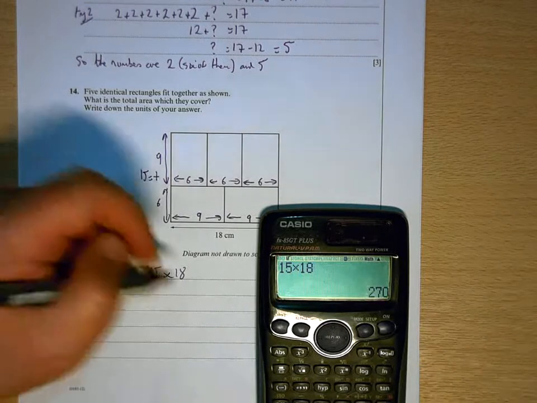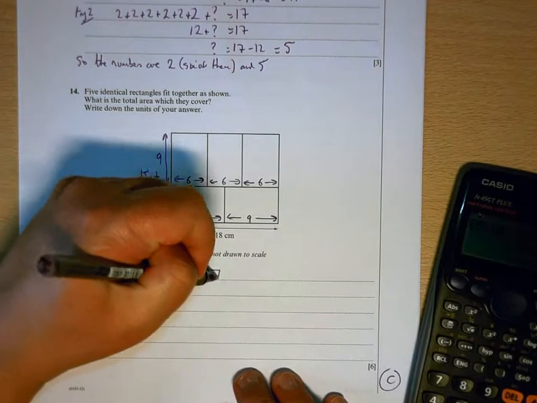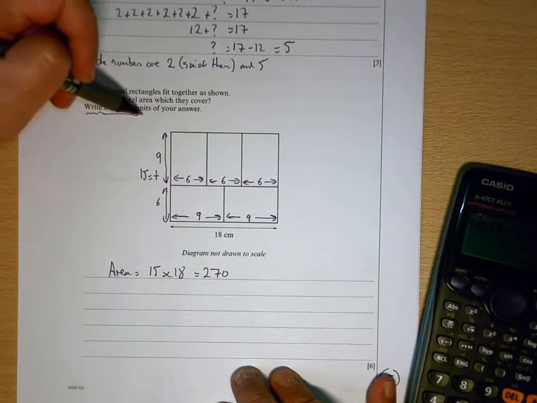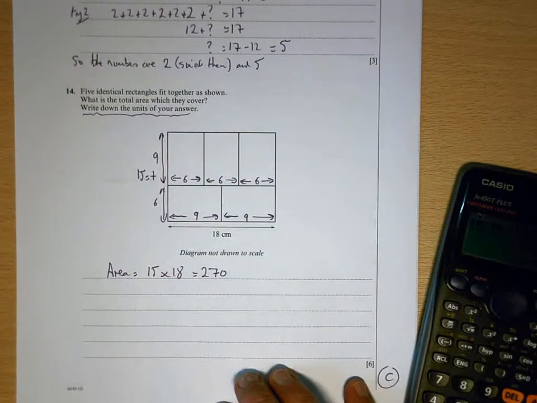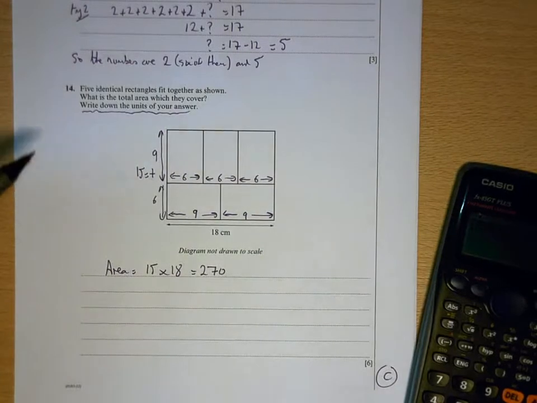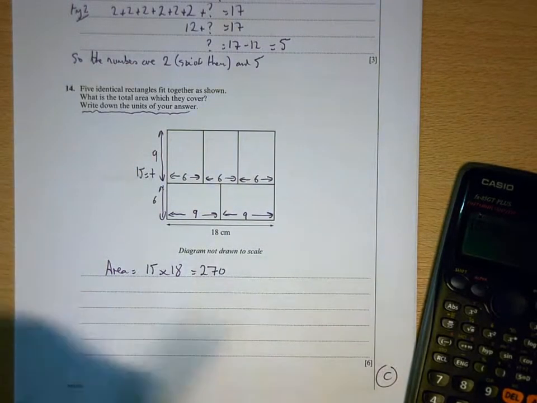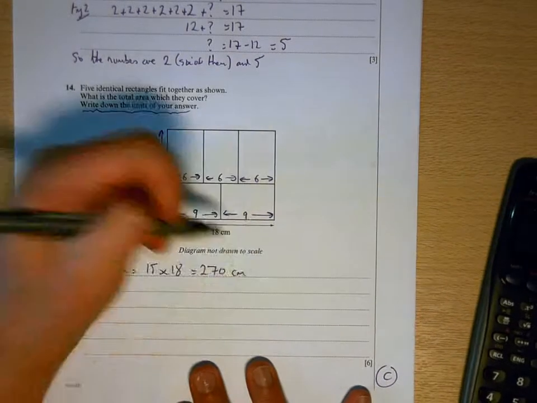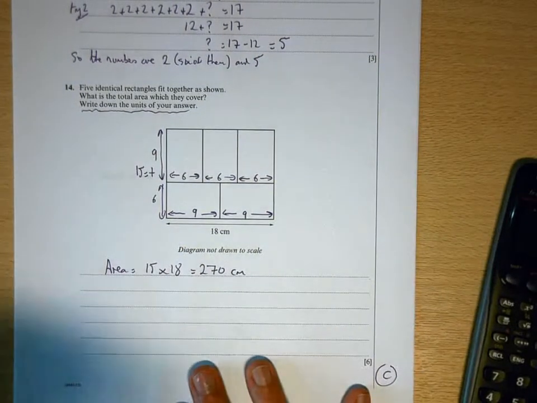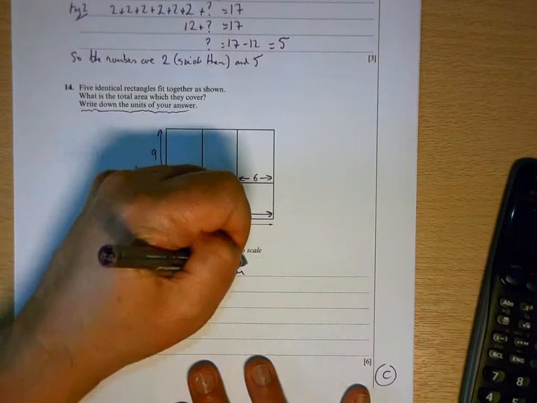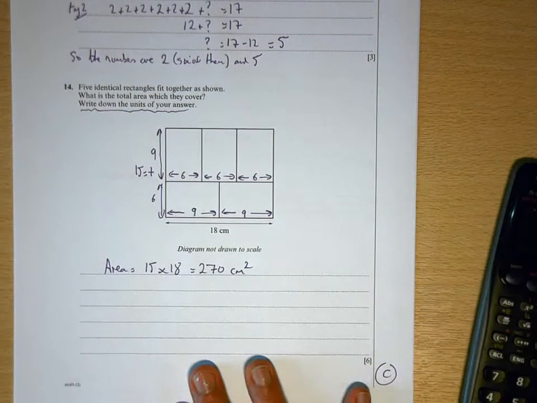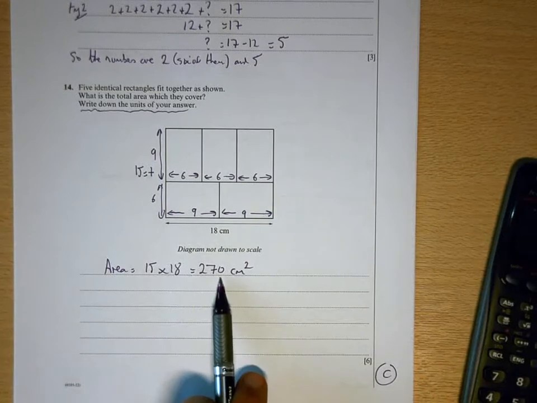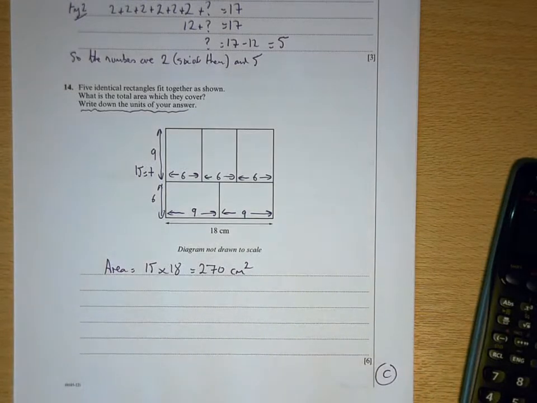Which is 270. And in this question, this is the one where they're telling you to write down the units of your answer. So if you don't, even if that's correct, you're going to lose a mark. We're measuring in centimeters, so the unit is centimeters, and because we're talking area, it's centimeters squared. So to get the 6 marks for that, you need not only to have the 270, but also centimeters squared after it.